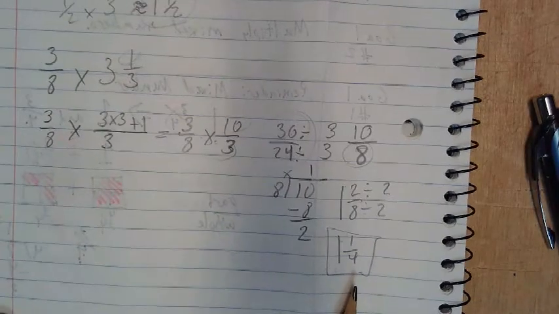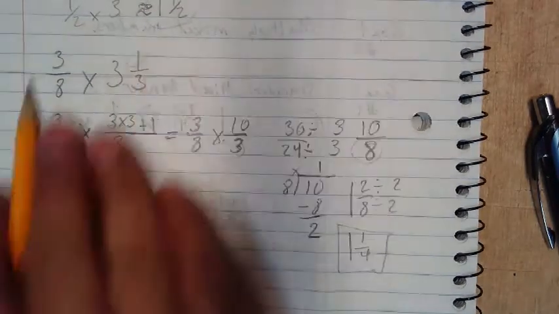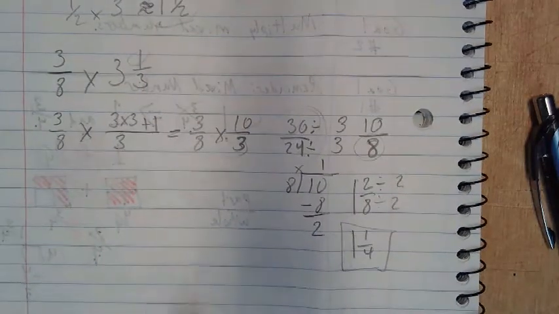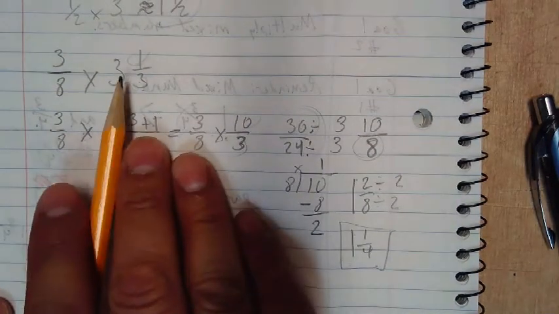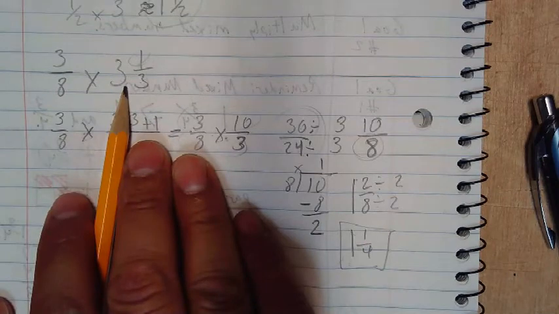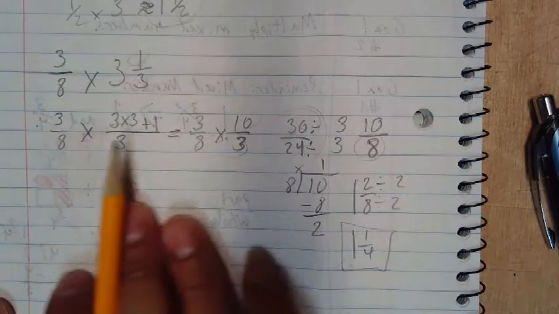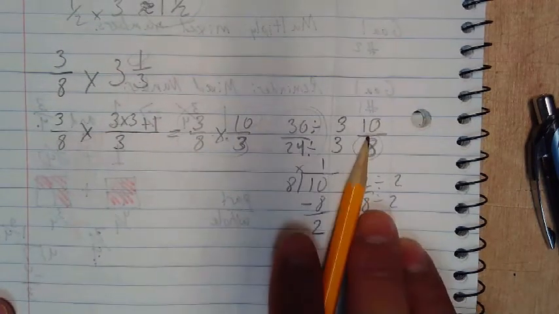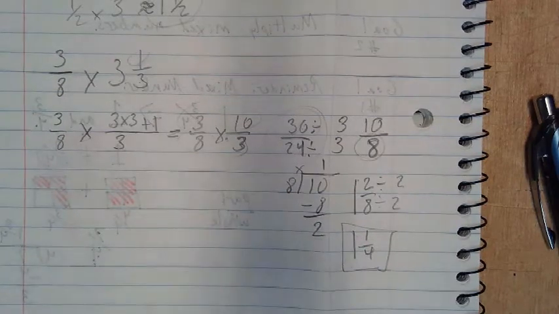Okay? So if you want, I can show another drawing for this if you'd like, let me know. But for now, that's all it is. Change mixed numbers to improper fractions and then multiply it like you normally would. If you get an improper fraction, change it to a mixed number. You know how to do this.